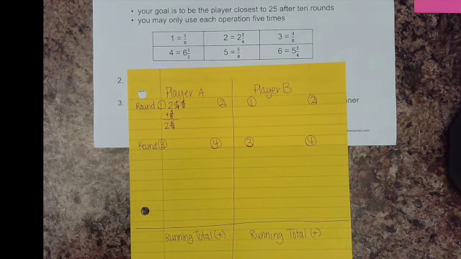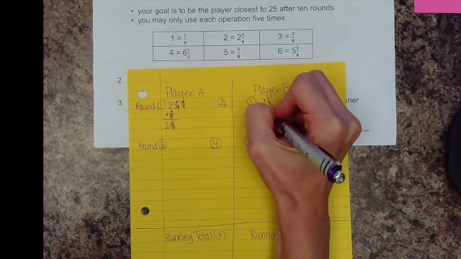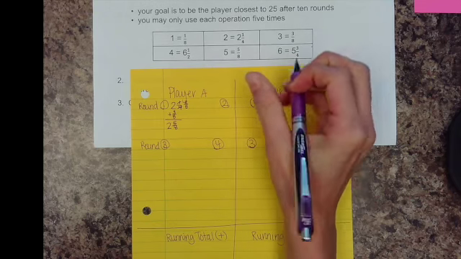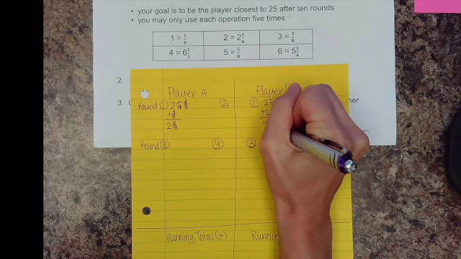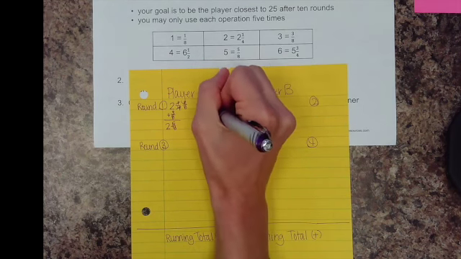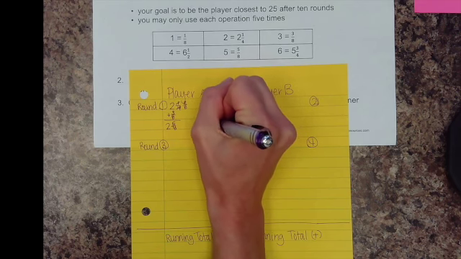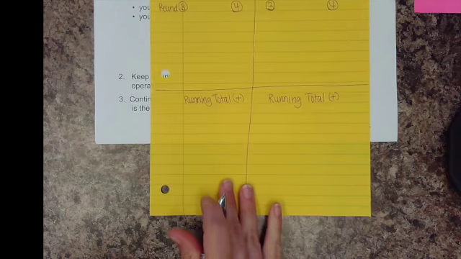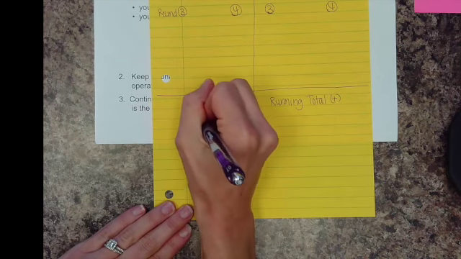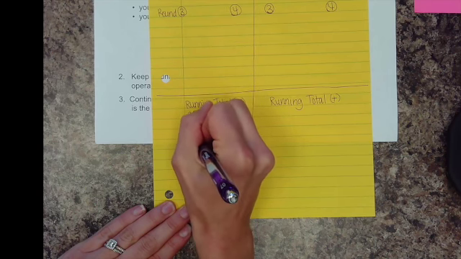All right, I rolled a 2 and a 2, which are both 2 1/4. And for this round, I will add, getting 4 2/4. Okay. And this time I rolled a 4 and a 4. So I have 6 1/2 for both of them, and I'm going to subtract. So 6 1/2 minus 6 1/2, which will give me 0. So for the running total, I would add 2 5/8 plus 0, and I will keep 2 5/8.